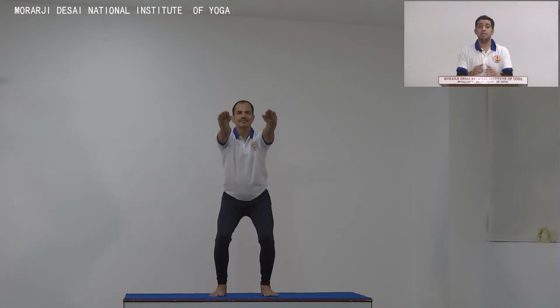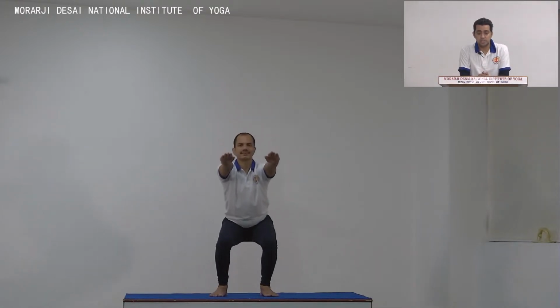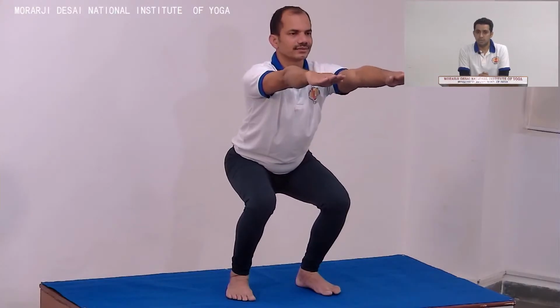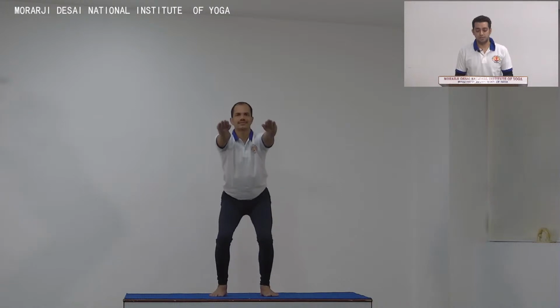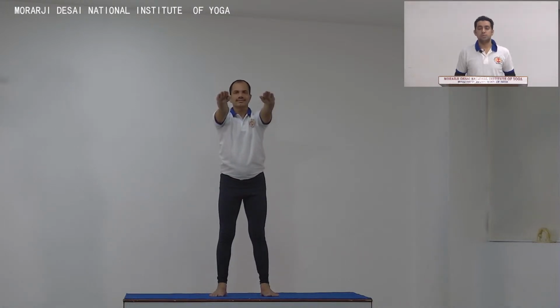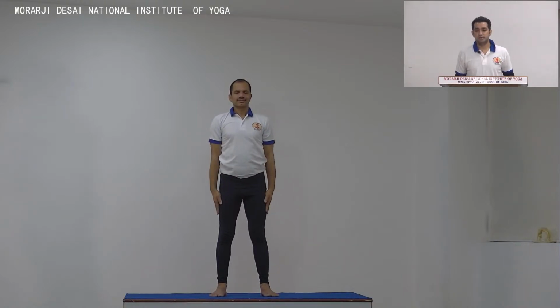If you have any kind of pain in your knees or back pain, please avoid this practice or do it carefully. Inhale, come to the center and slowly bring your arms down. Close your legs. Feel the impact. Relax yourself.